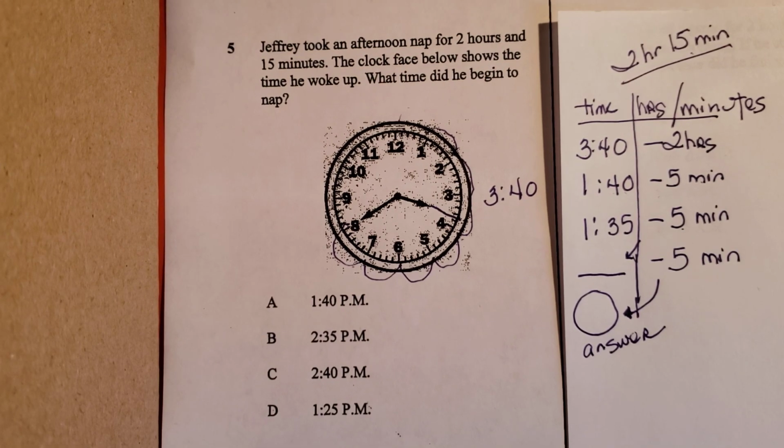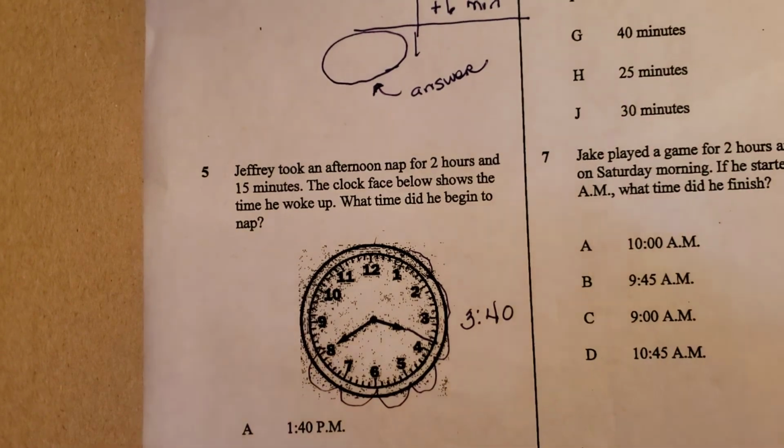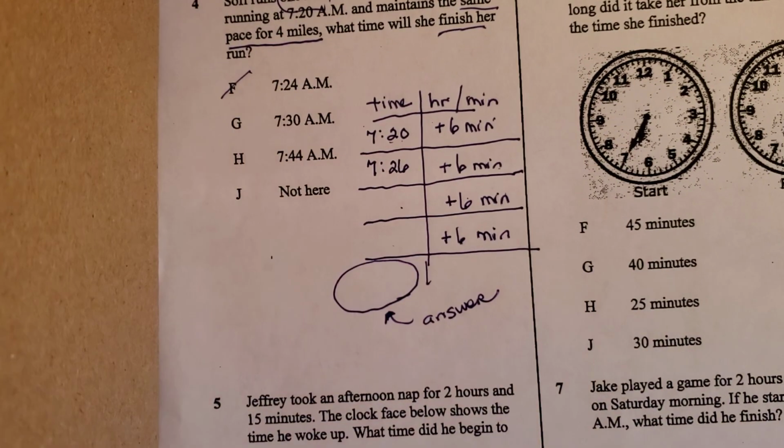Keep in mind, we worked backwards this time. We are subtracting time so that we know when he first fell asleep. And this was a little different. I didn't see a work backward problem on any of the other ones. So I can assure you number 6 and number 7 are regular problems. You should be able to figure those out using your T-chart and adding time.